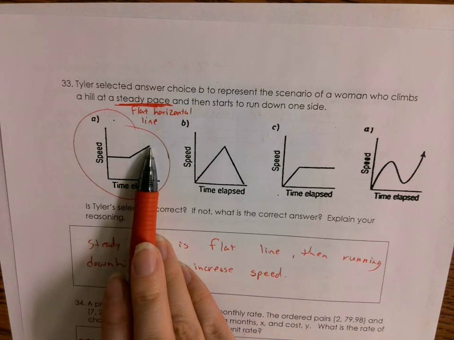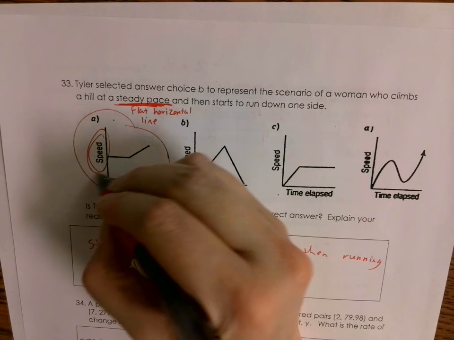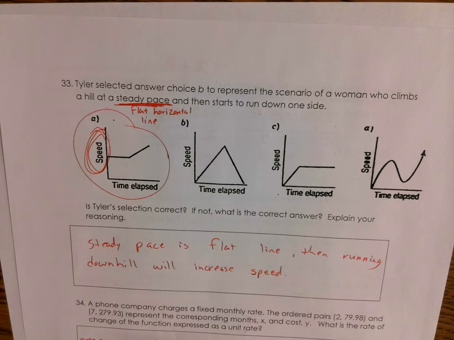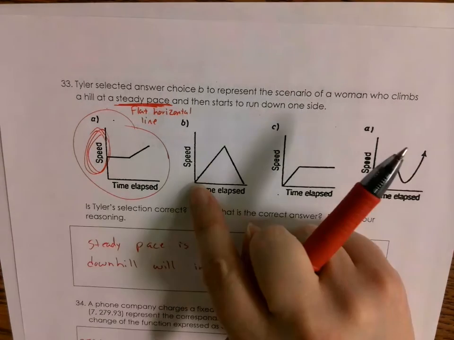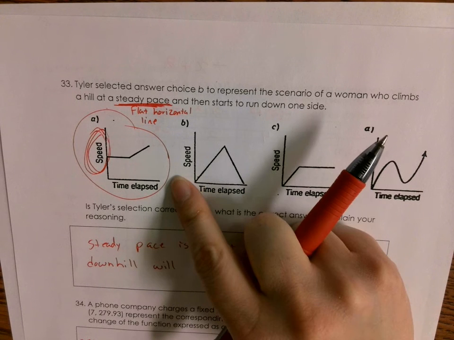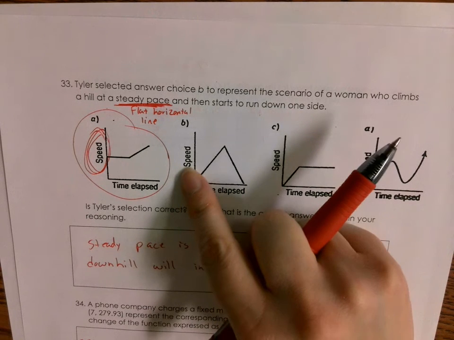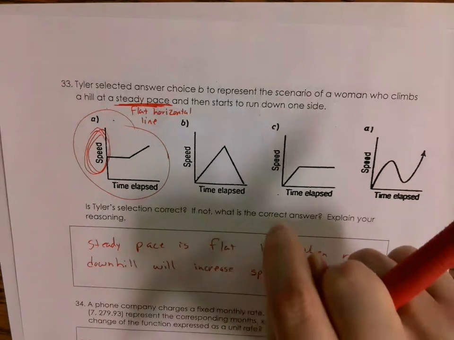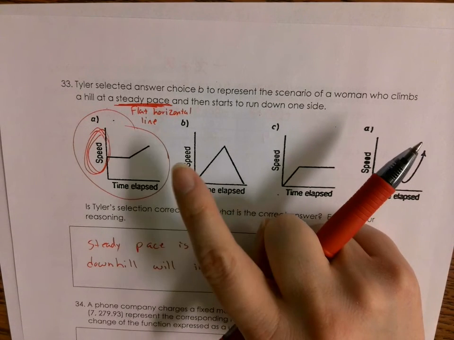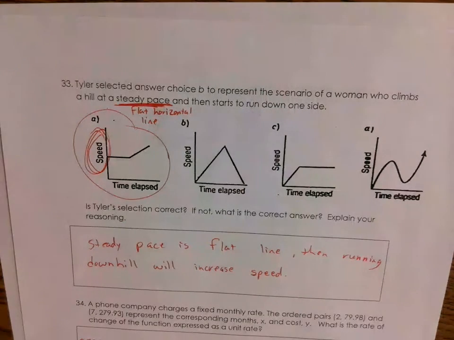So you have to note that this is talking about speed. This would be a good representation of the height of the hill. As time elapses and you're walking up the hill, then you walk down the hill, that would be a good representation of your height. But this is talking about speed. So you have to make sure you're aware of what the axes are labeled.